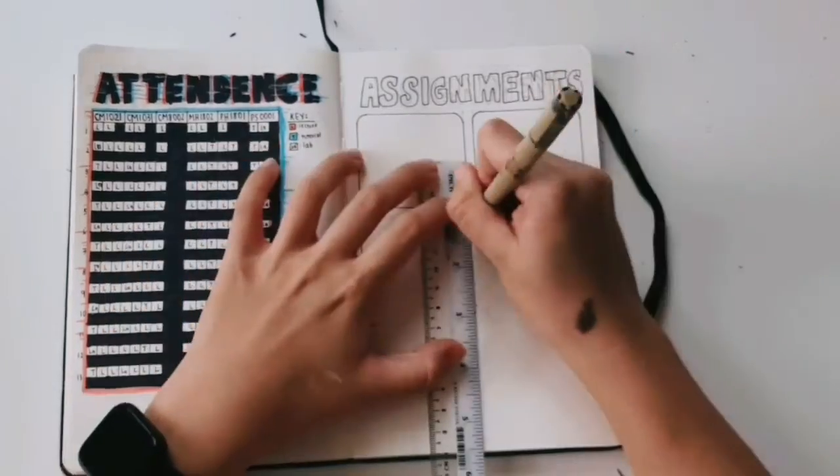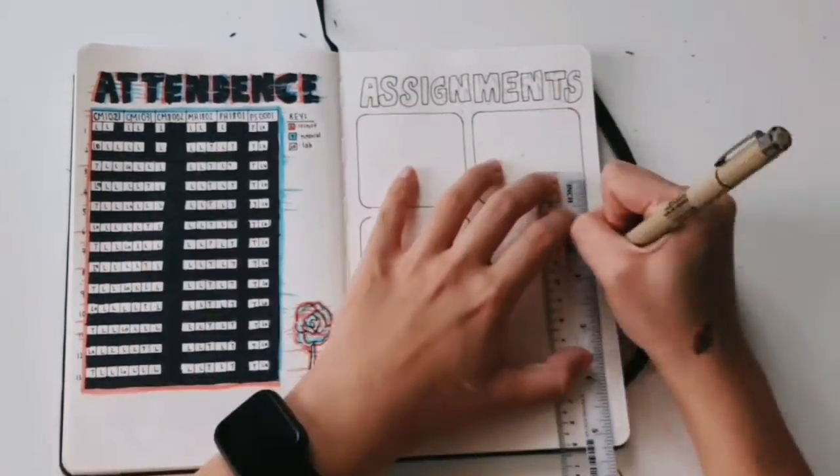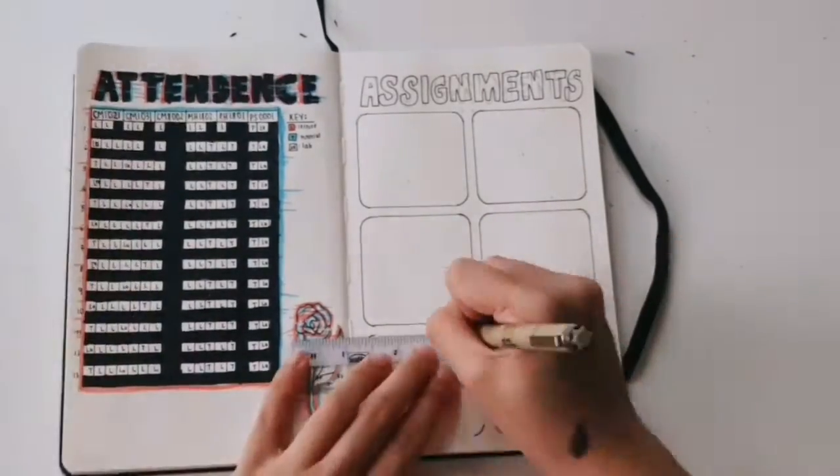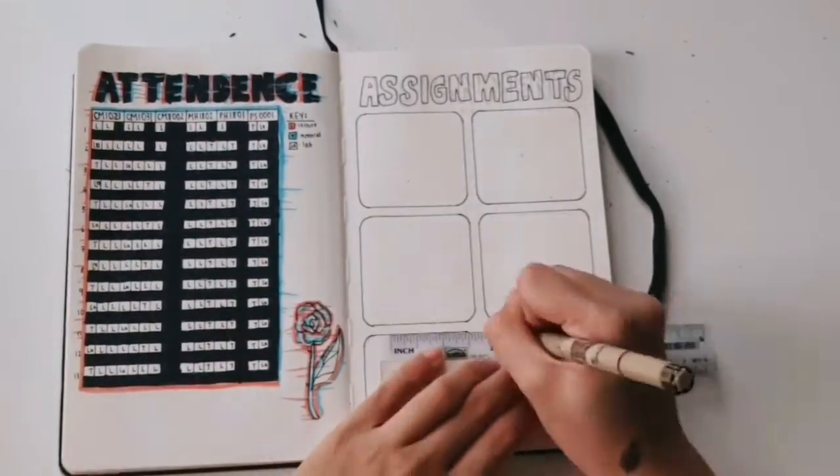If you guys notice, for the month of August, I decided that I want to categorize and separate my items in my bullet journal using boxes with curved edges.